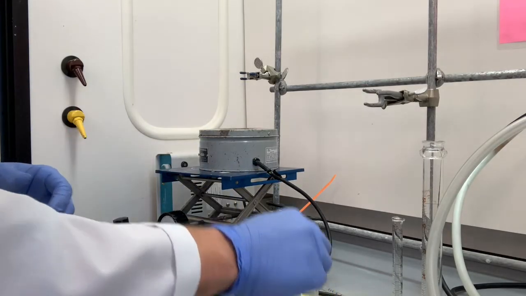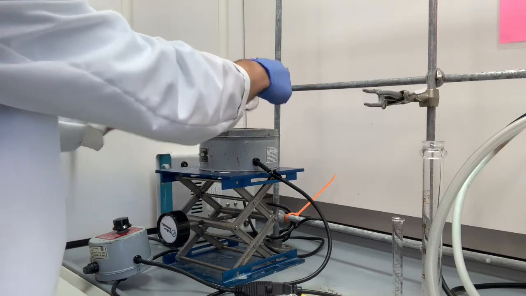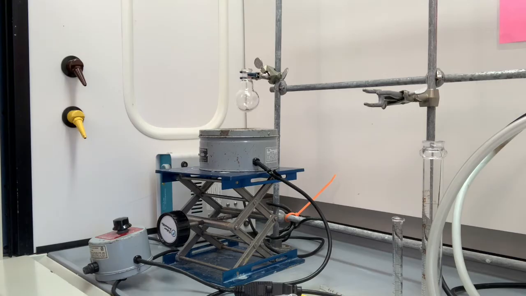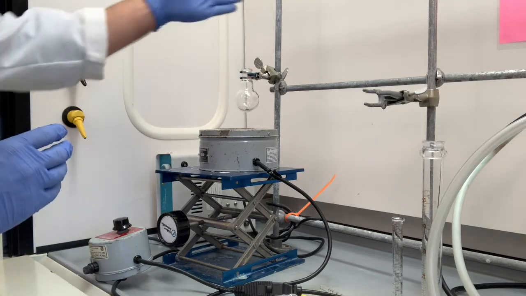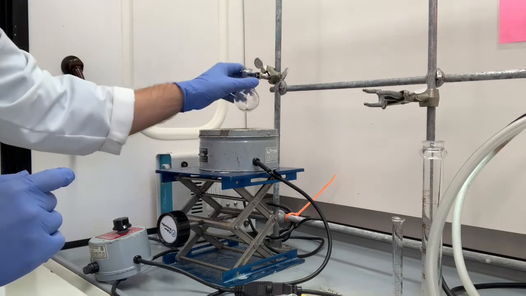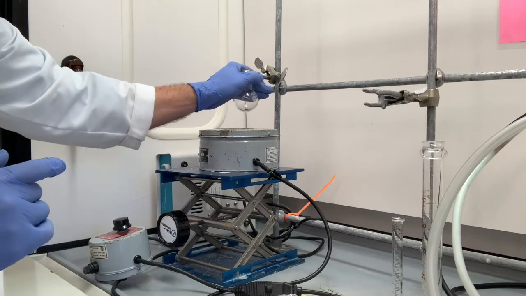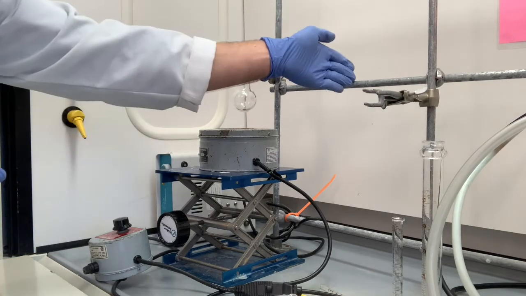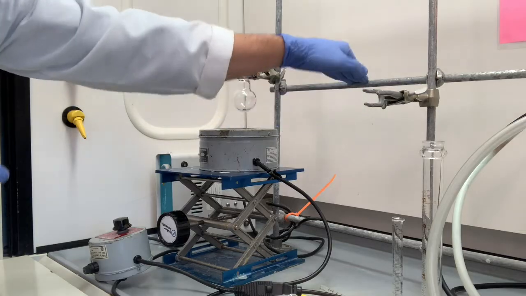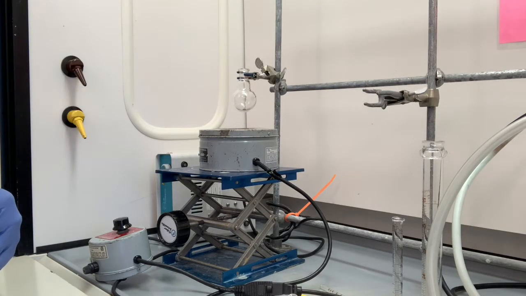So let's start with our small clamp, connecting our flask that we will be using for our distillation to a vertical post. It's very important that we use a vertical post. If there's any sort of adjustment, if it gets moved, it's just going to go to the right or to the left. If we use a horizontal post, it can go up and down, causing our mixture to spill out. That would be a big problem.